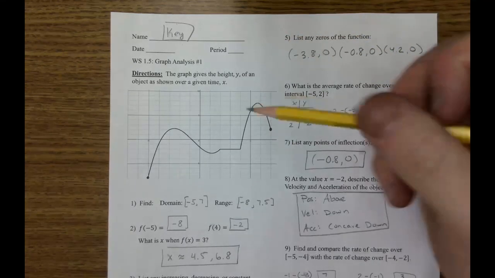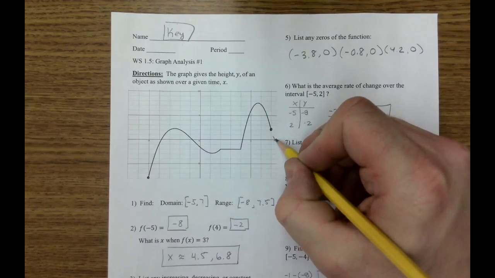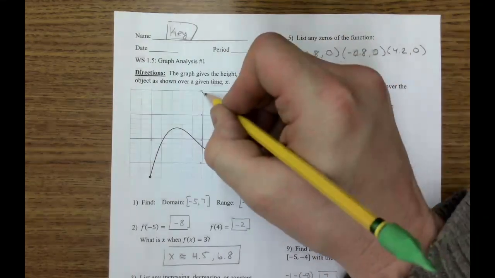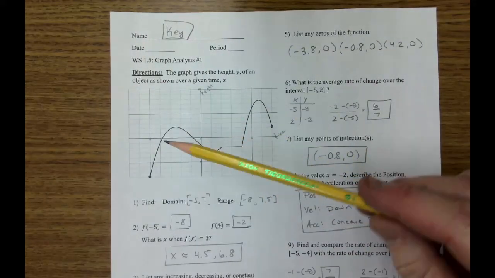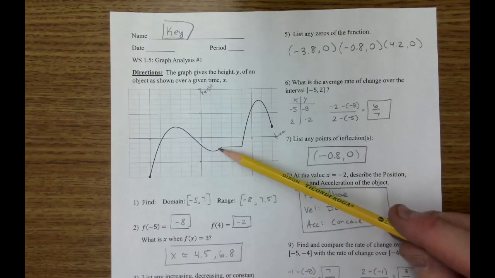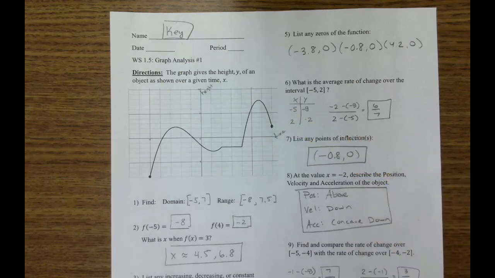We have a graph here that's giving the height as compared to time. So we have height compared to time in this graph, and we have a height starting here, going up, down, across, up, down. All right, let's go through some questions here.